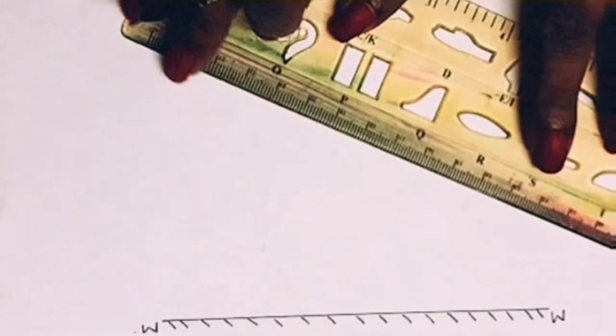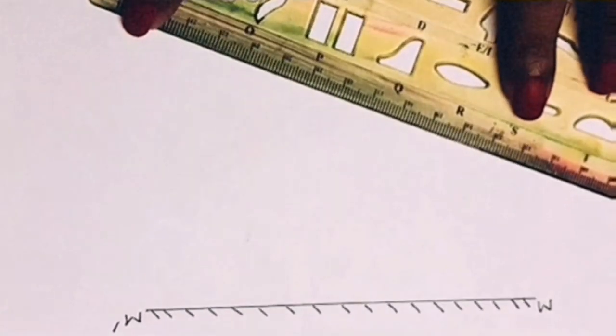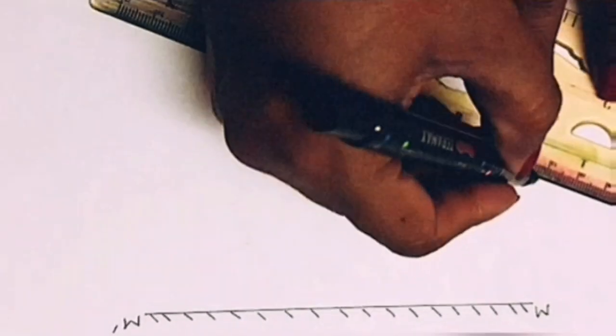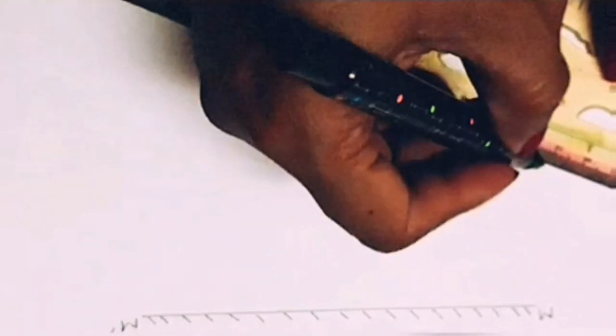Since we said that the object is a finite object that is of a given size, let's take an object here. Let it be a stick.